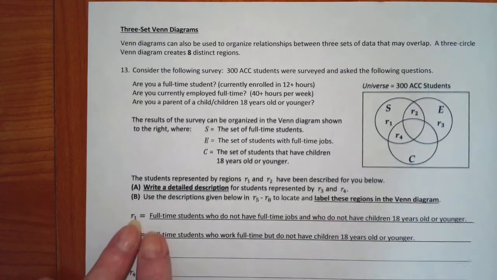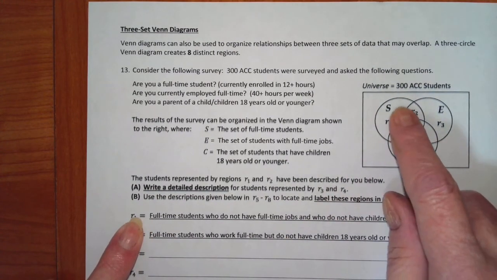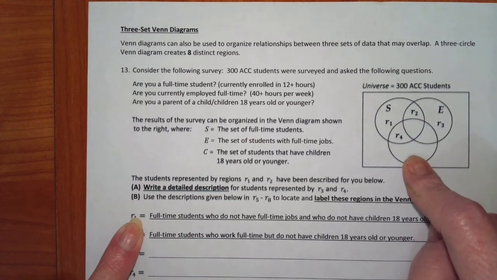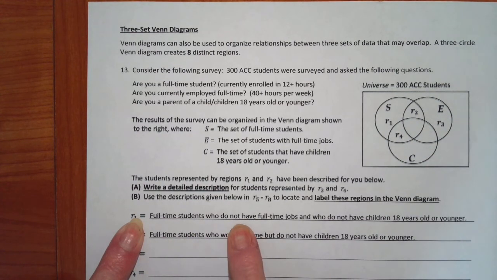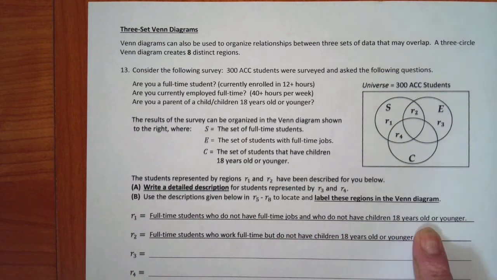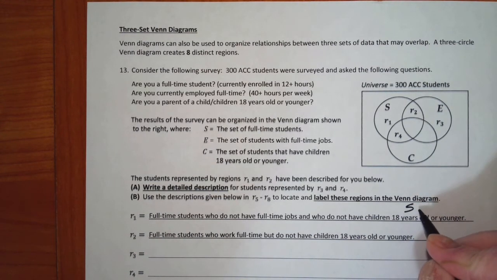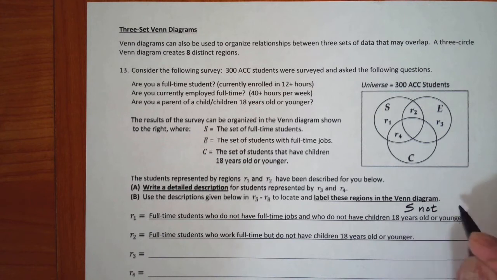And then of course outside is when you are a student that doesn't have any of those characteristics. Okay, so R1 is the students who do not overlap the job and do not overlap the kids. So these are full-time students who do not have full-time jobs and who do not have children 18 years old or younger. So we could actually write this as S, not E, not C.